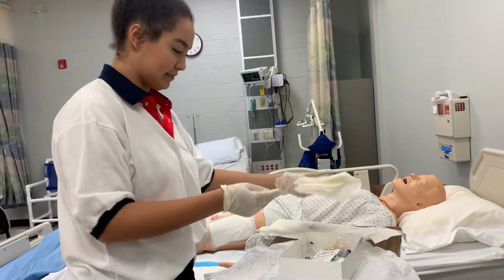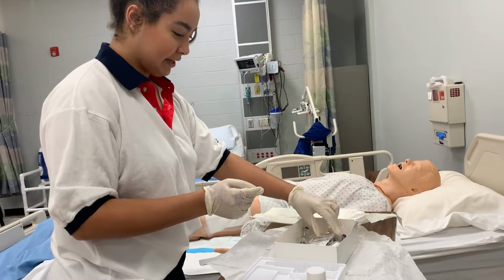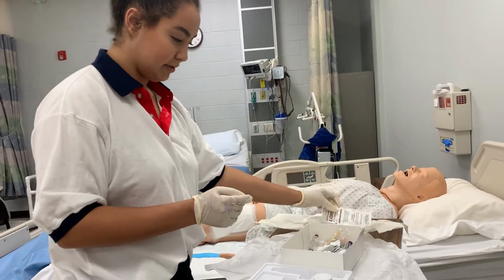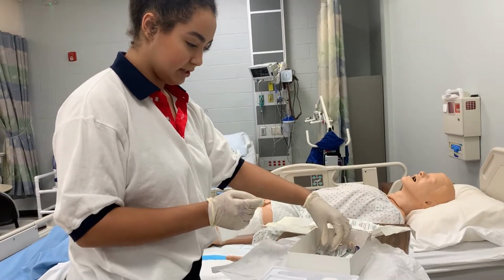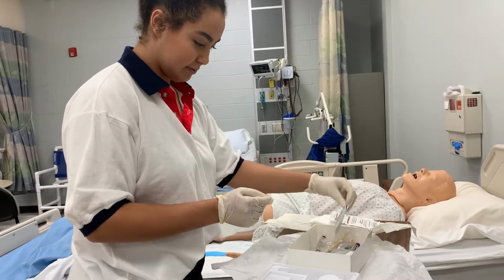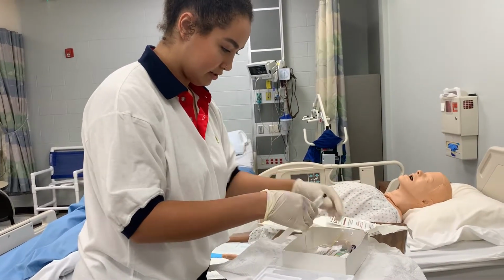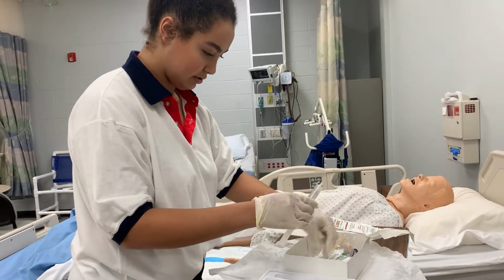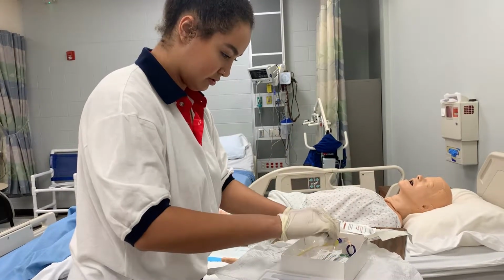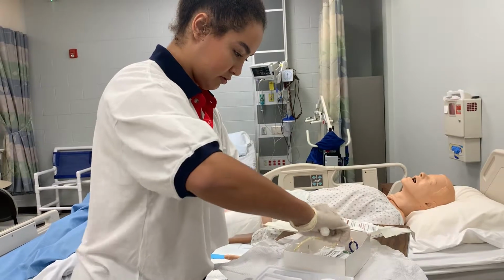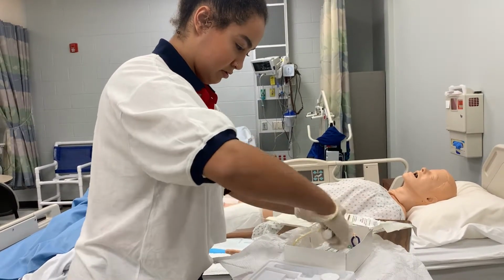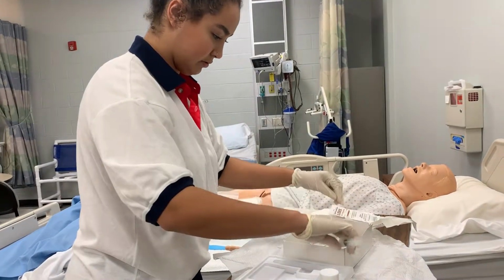I would place it around his genitalia. And then iodine wipes, which we will not be using. I have my lubricant, I have my swabs, and I have my saline, which I am going to connect here.